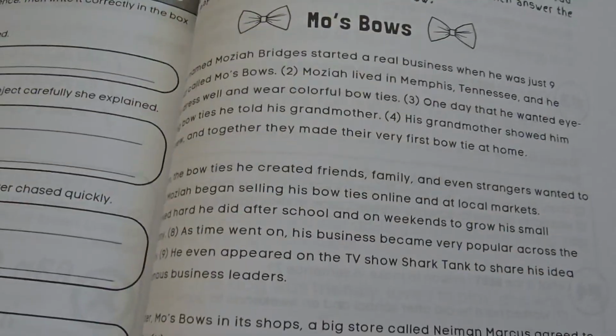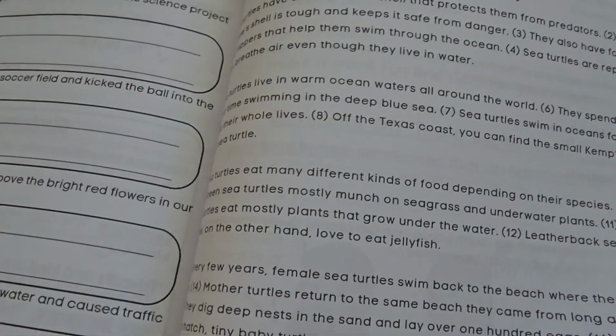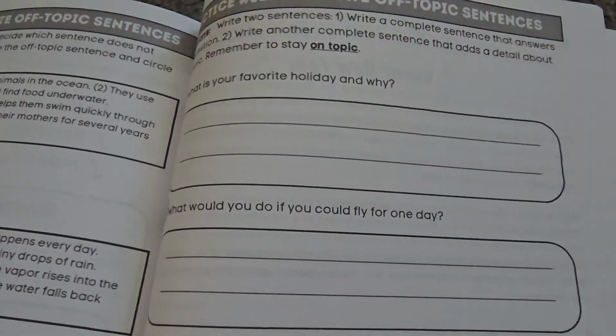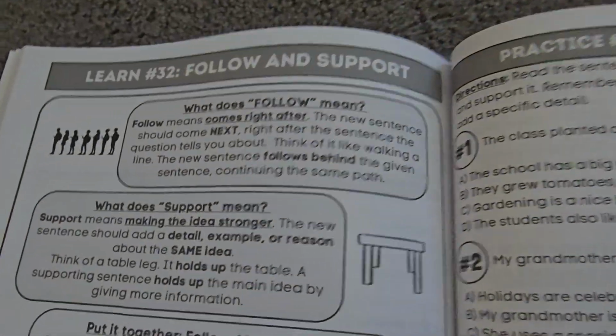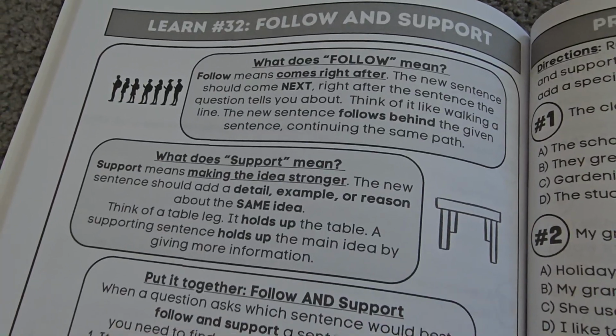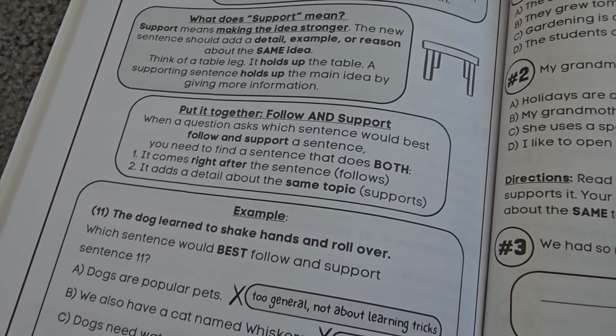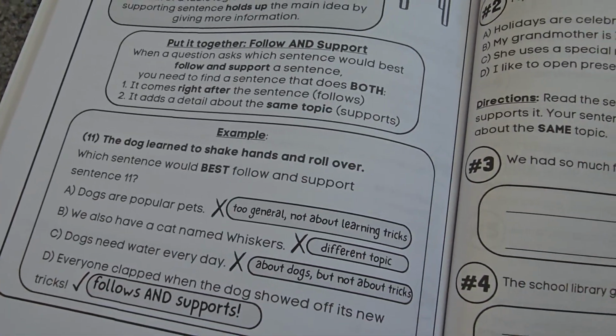If you keep flipping through the book, it will get into eliminating repetition. It will get into eliminating off-topic sentences. Okay, and then it gets into follow and support. So what does follow and support mean? When they see this question on the test, what does that even mean? So it goes through several examples.